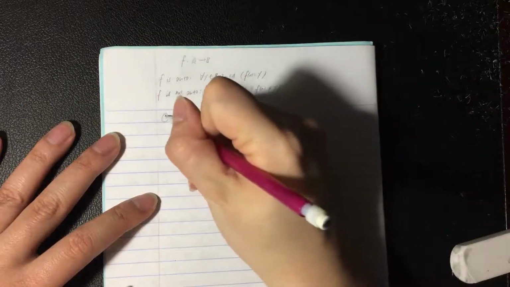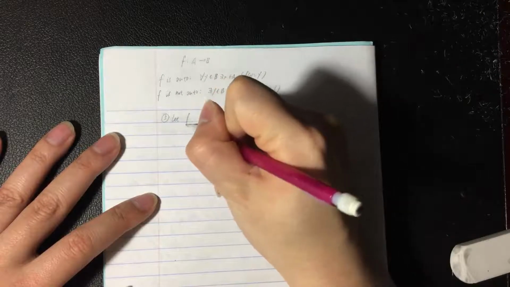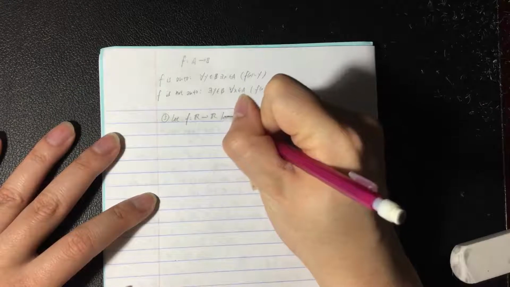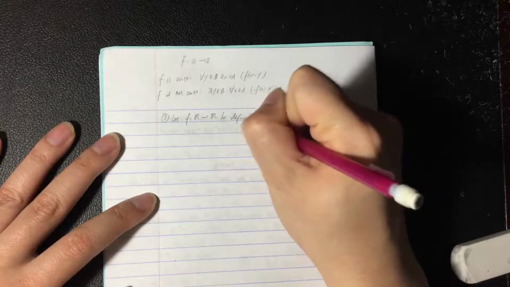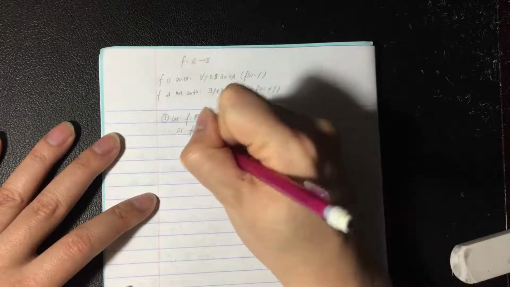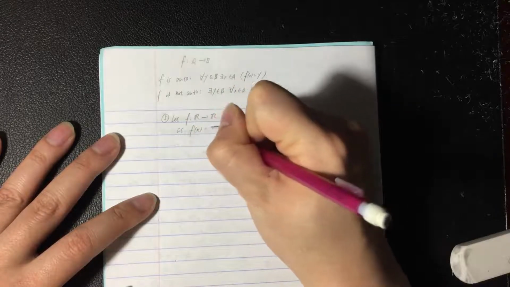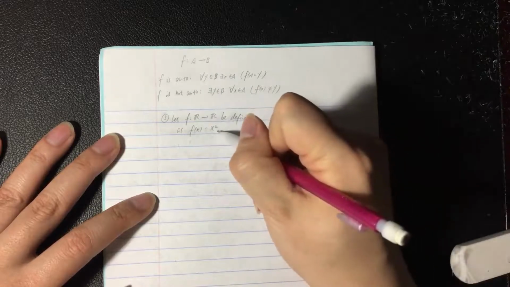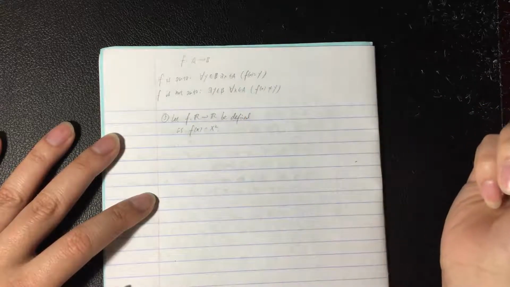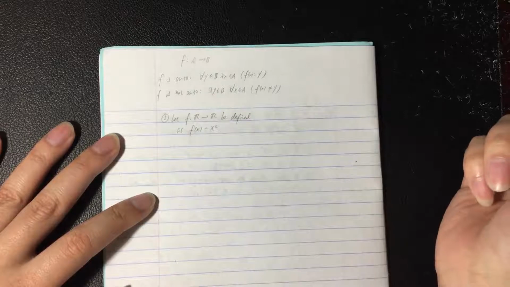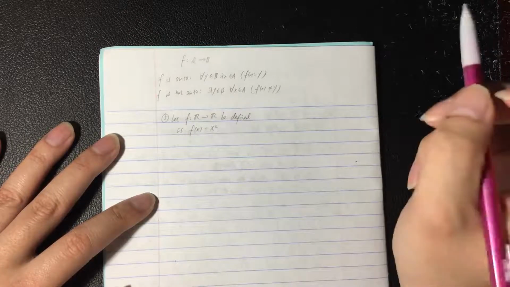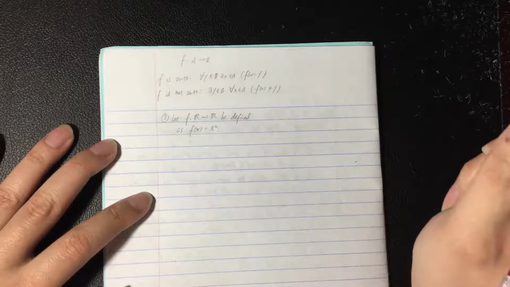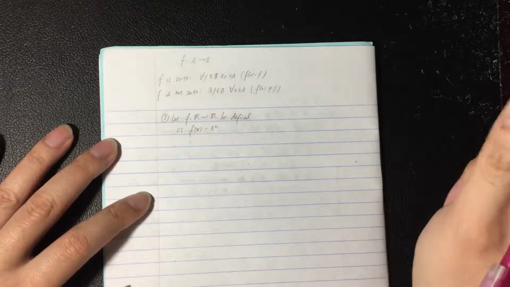Next example, let f from real numbers to real numbers be defined as f of x equal to x squared. Is this function an onto function? To determine if a function is onto, we compare the range and the codomain. If they are the same, then the function is onto. If they are not the same, the function is not onto.